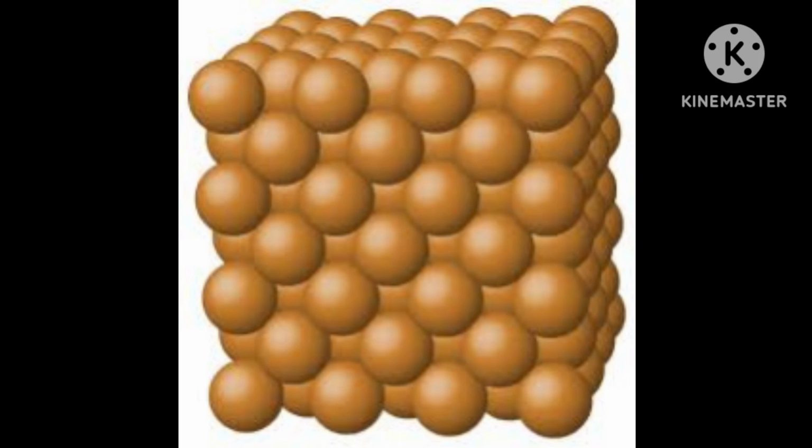These are also non-conductors. Why? They are held together, they are not separate. Even though it is polar, meaning charge is there, they are not conducting, because they are not separating. Only if they separate can they conduct. Their melting points are higher than those of non-polar molecular solids.